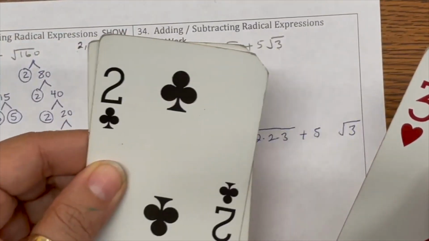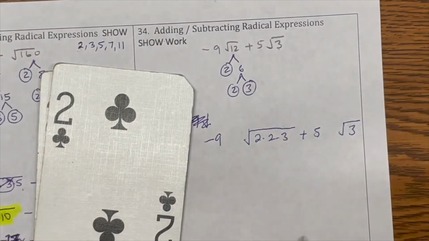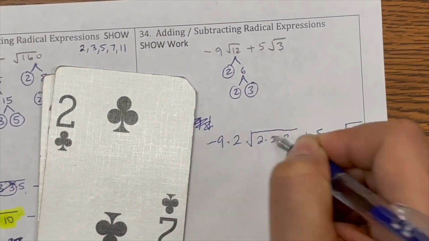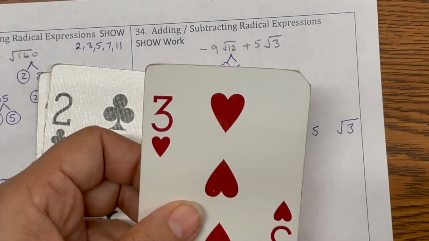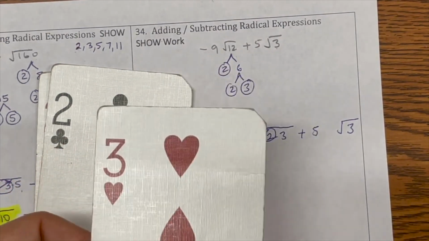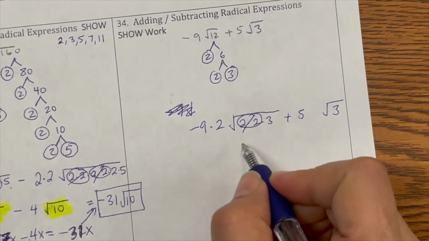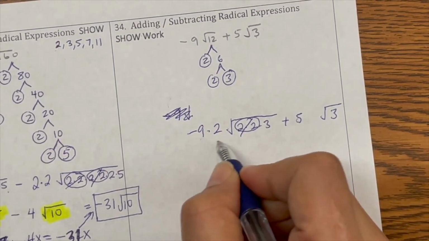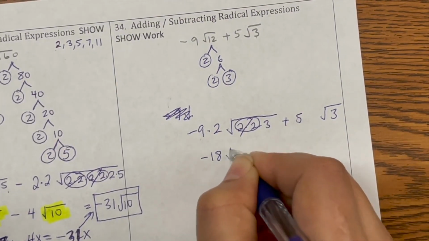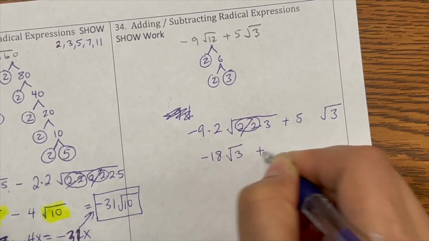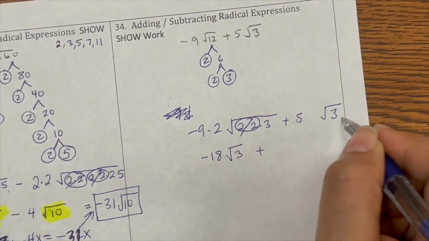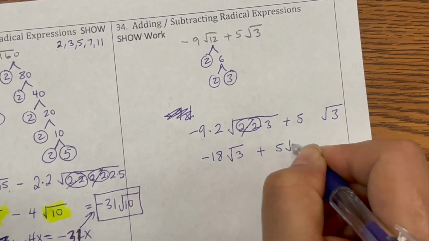So 2 cards make how many books? 1 book. I put it on my left, right there with that negative 9. And in my hand, I still have the 3. Okay, can I make any more books with just 1? No, I cannot. All right, so outside, I have negative 18. Inside, I have 3. Plus, nothing, no books here, so there's nothing I can do. So this is just 5, radical 3.